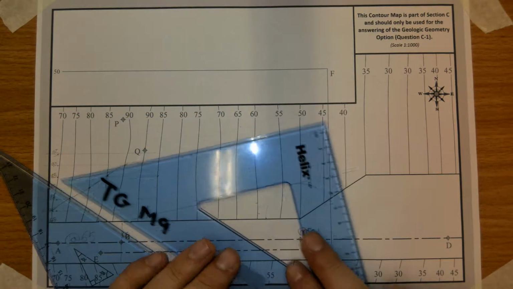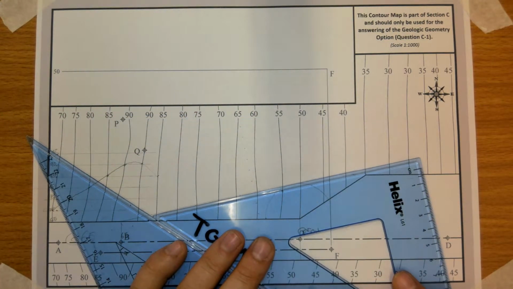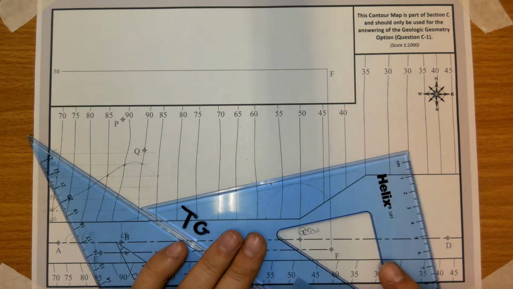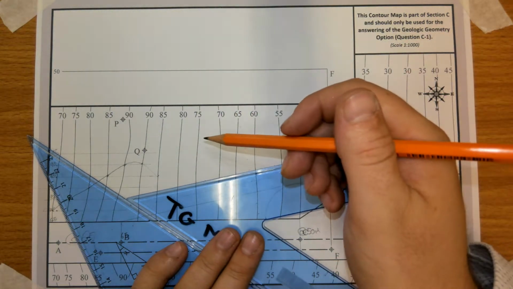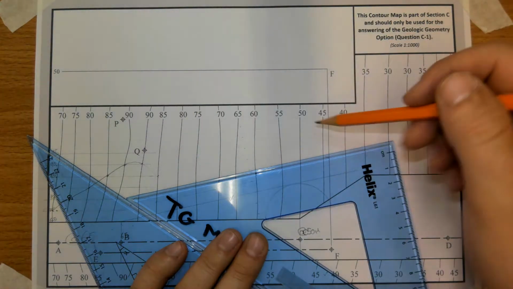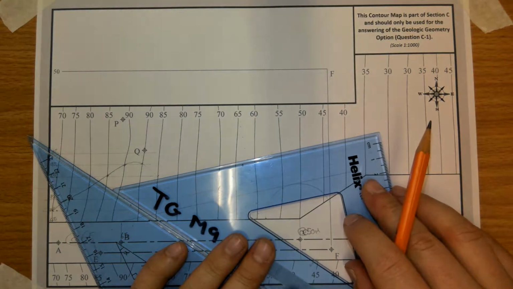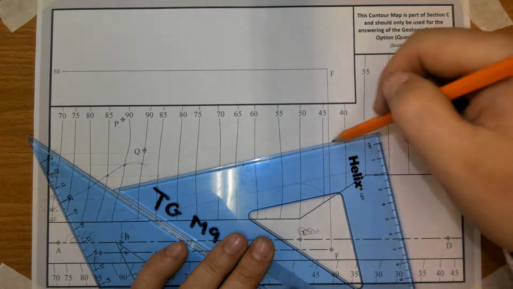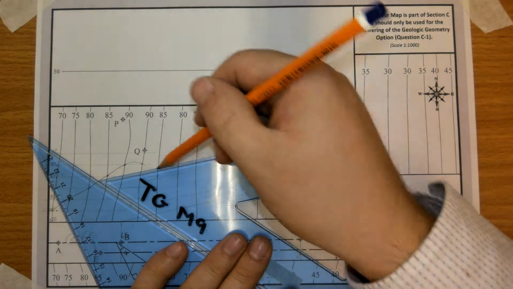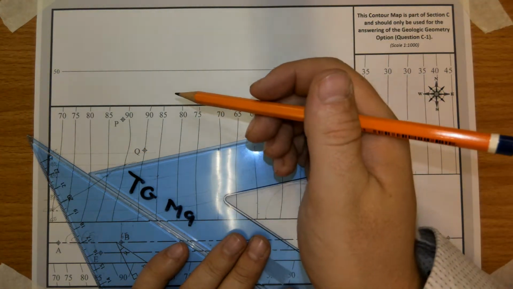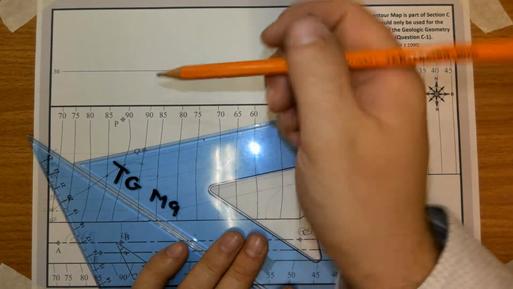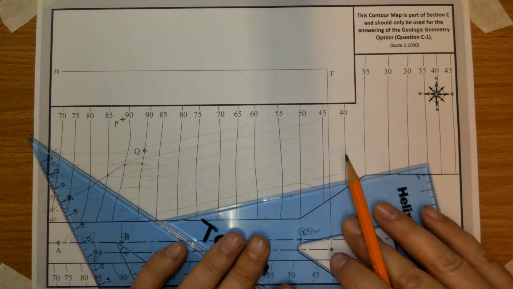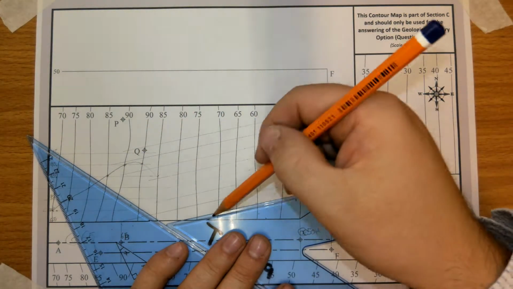Now we're going to draw lines parallel through those points. Nice and far now. And down here.